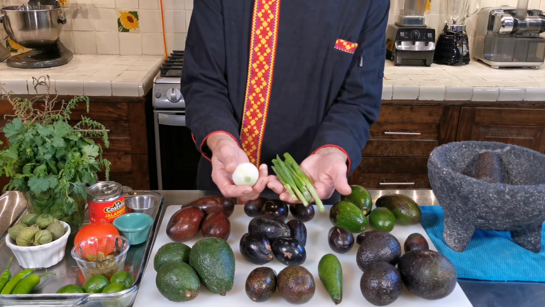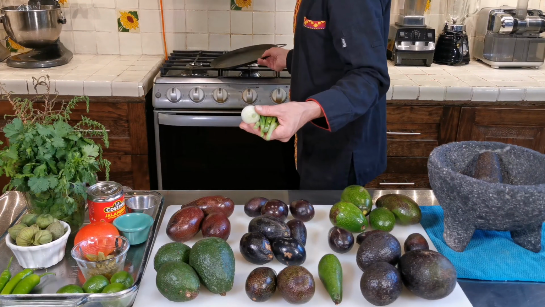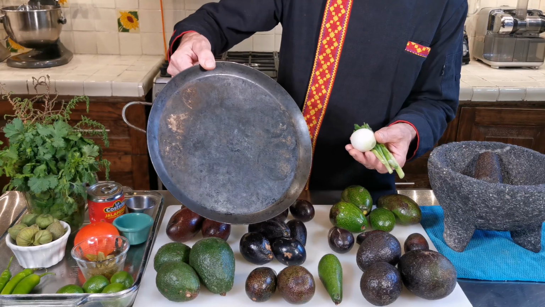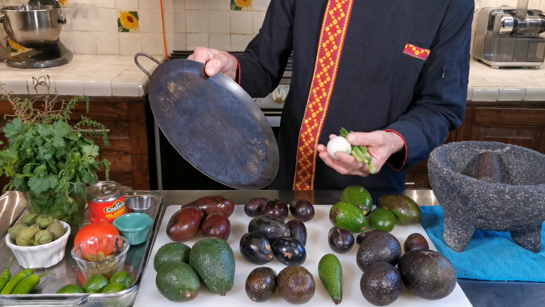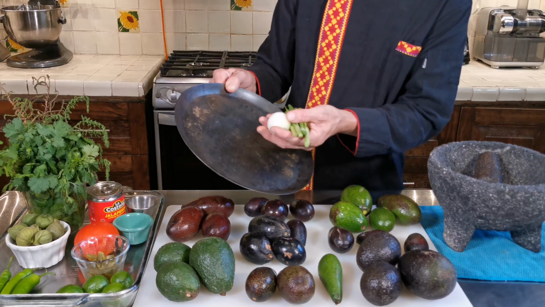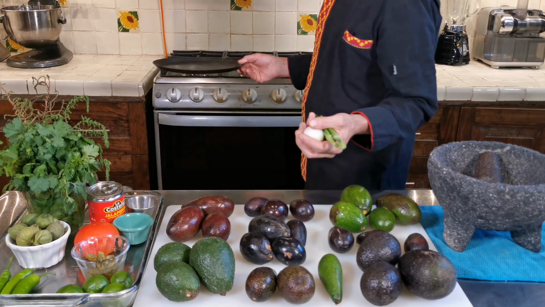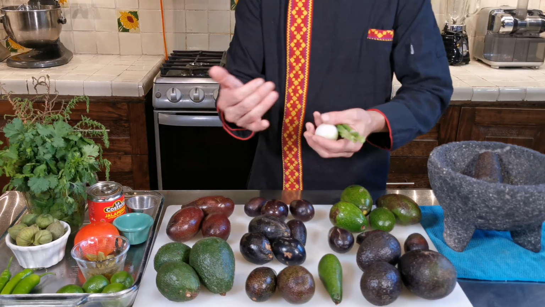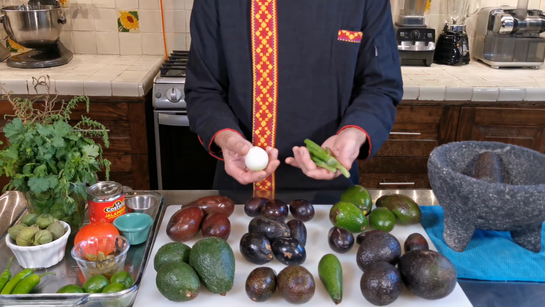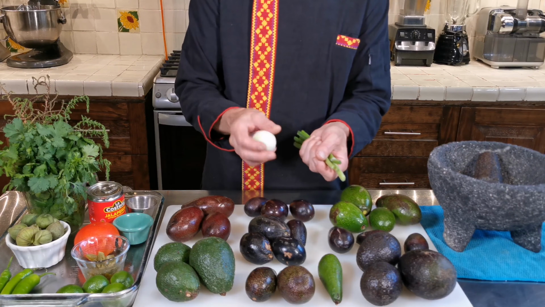Besides that, I like to add some green onion and a little bit of white pearl onion, but I will roast that on a dry comal pan, without any oil, nothing. That's also a traditional tool, more traditionally in clay, but we use it without oil, just to roast it and get some caramelized flavor, like caramelized onion, and also cook the onion before we add it.